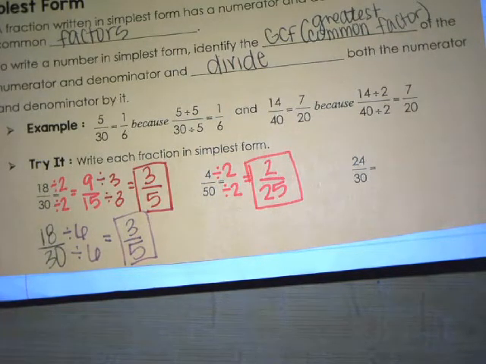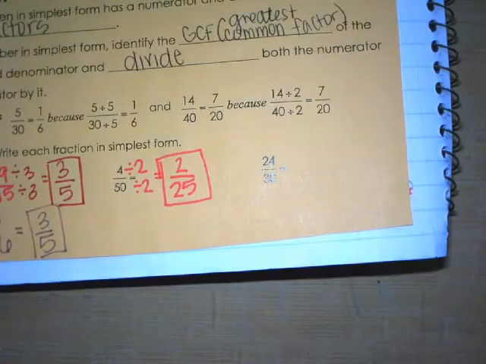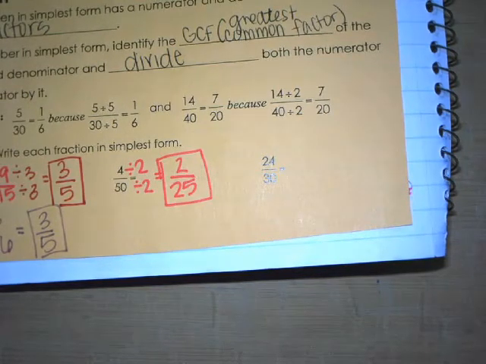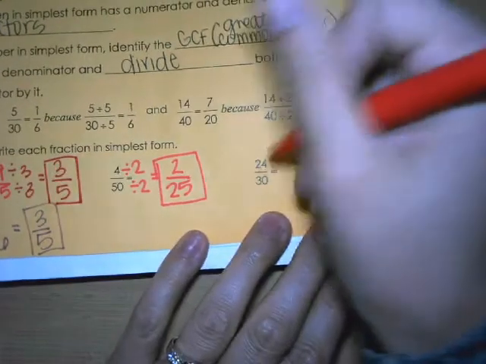Okay, 24 and 30. I want to know what number can go into both 24 and into 30. Sam, what do you think? 6. That is correct.